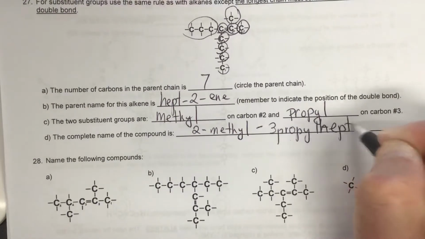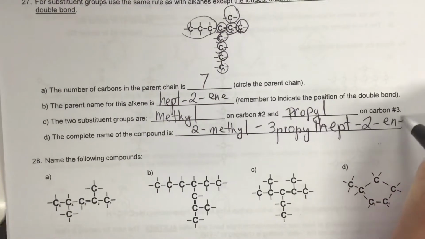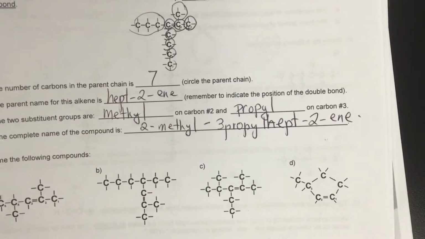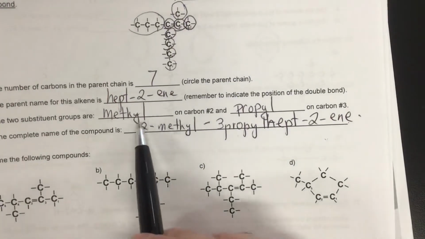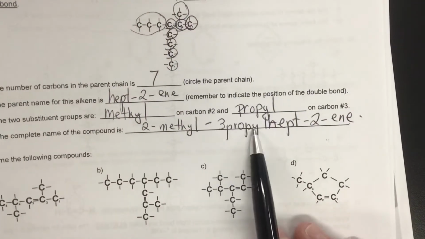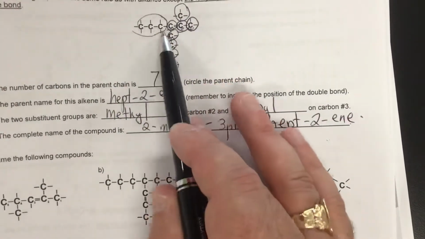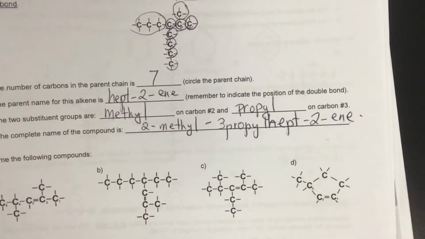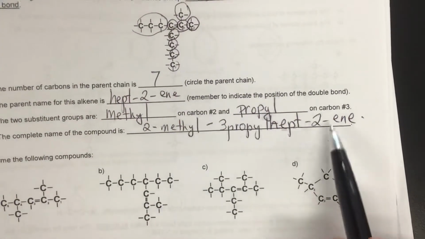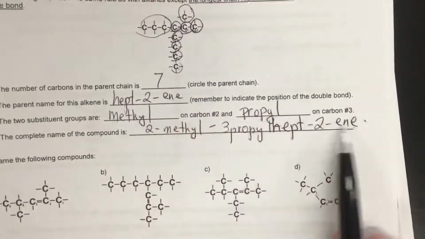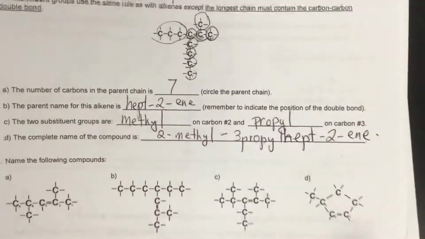Hept, 2 ene. There's your complete name. 2 methyl, meaning there is a methyl group attached to the second carbon. 3 propyl is a propyl group attached to the third carbon. Hept, the longest chain, the parent chain, has 7 carbons. Ene means there's a double bond on carbon number 2.